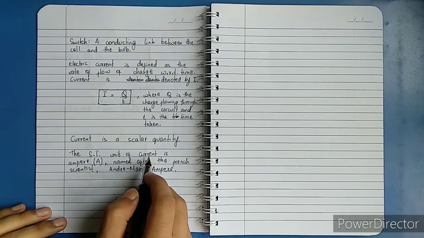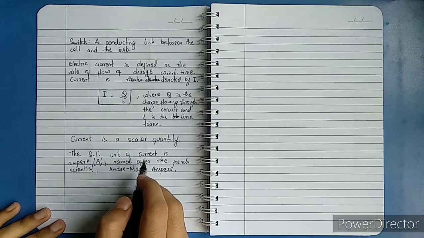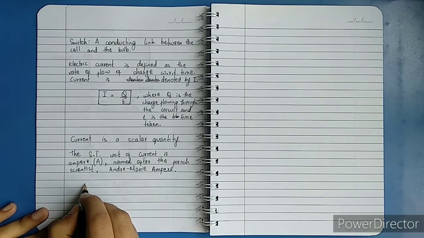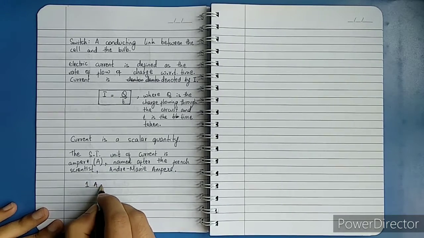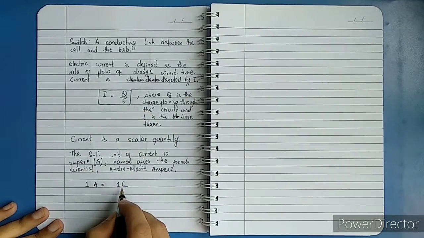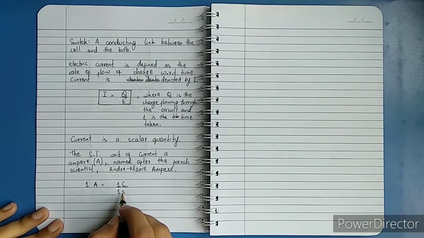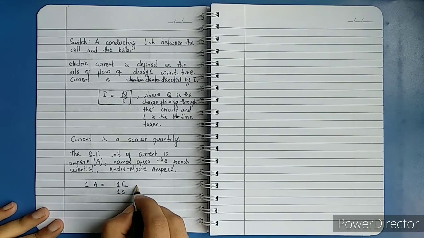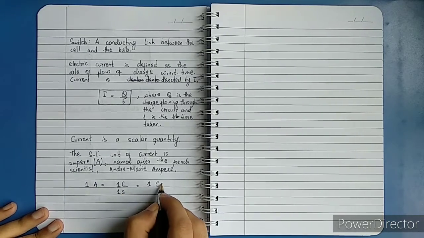So the SI unit of current is ampere. 1 ampere is 1 coulomb, the SI unit of charge, by the SI unit of time, that is second, which is equal to 1 coulomb per second.